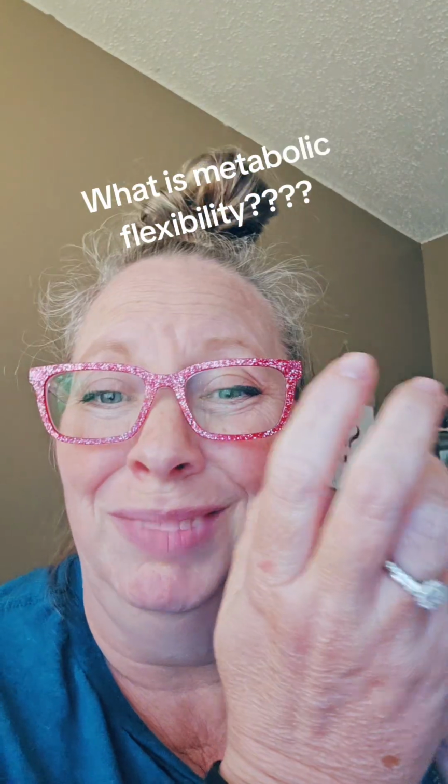Hi. Let's talk about metabolic syndrome and metabolic flexibility. What are the differences? A lot of people have heard of metabolic syndrome. It is often associated with things like diabetes, definitely with blood sugar dysregulation. It's associated with liver congestion, being overweight, high inflammation, and lots of other things.